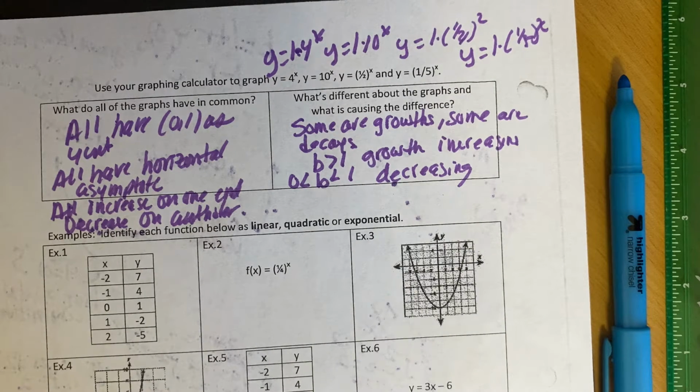All right, so next we want to identify each function as linear, quadratic, or exponential. And so we have a table, and we know if it's linear, we're going to look at the first difference. If it's quadratic, we're going to look at the second difference. If it's exponential, we are going to see if it's multiplying by the same number. So let's see what you can come up with.